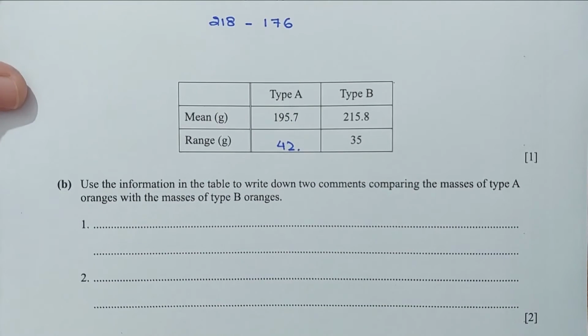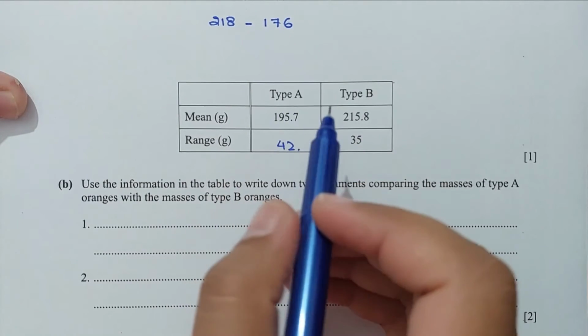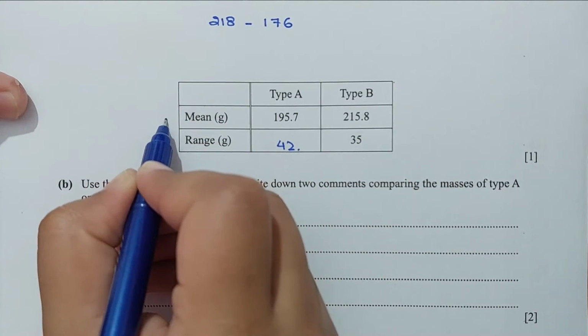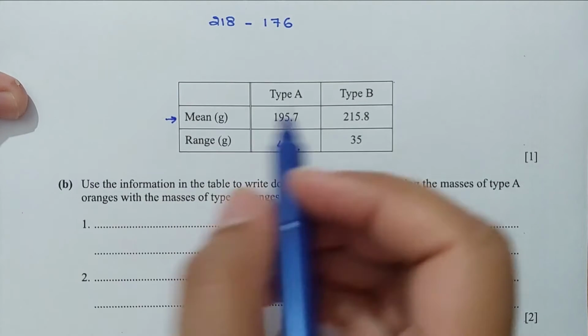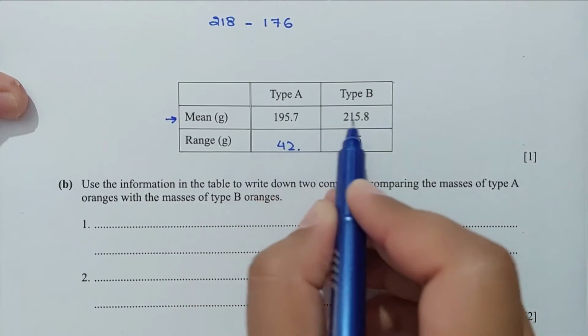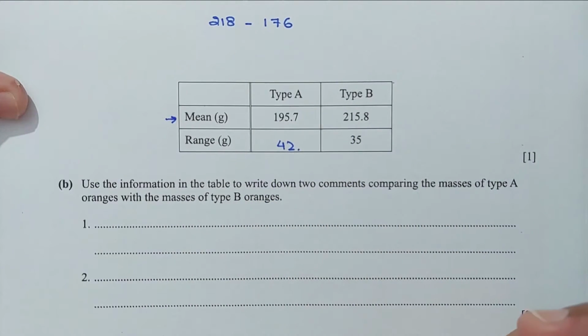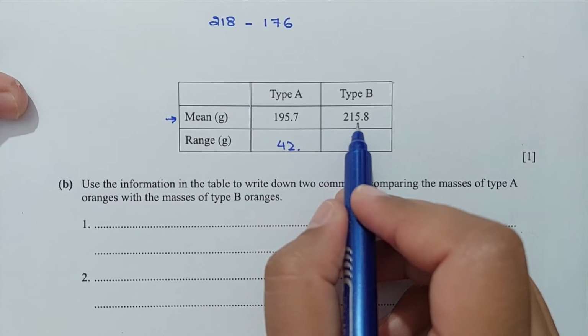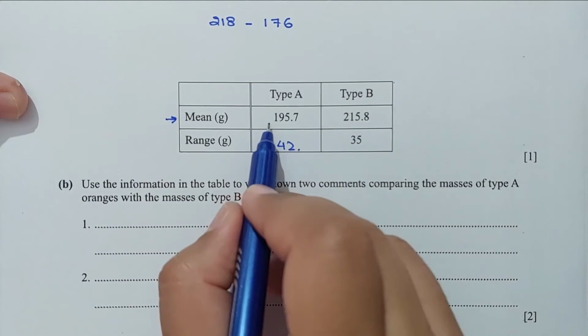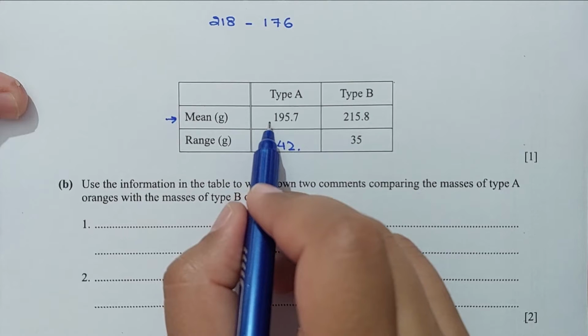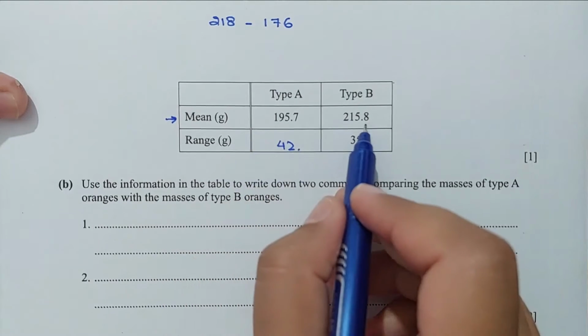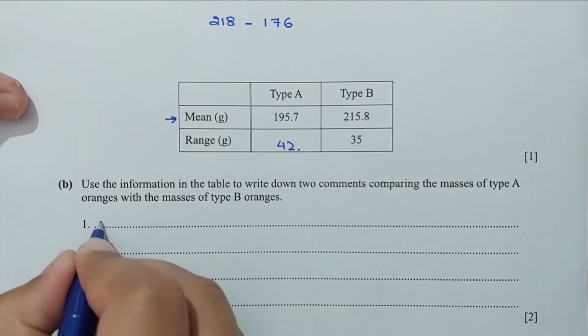Okay, so look at the table. The first comment is on the mean. As you can see, the mean of type A oranges is less compared to type B oranges, whose mean is more. So it means type A oranges are lighter and type B oranges are heavier, right?